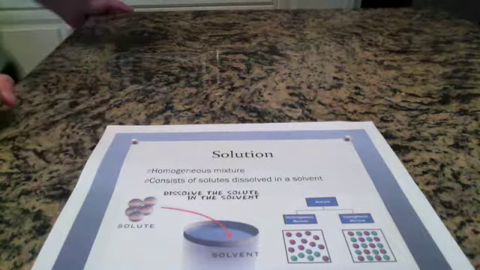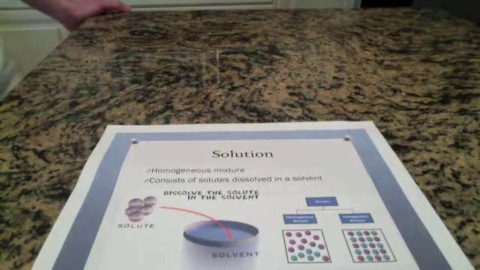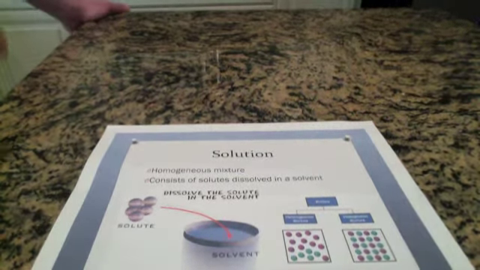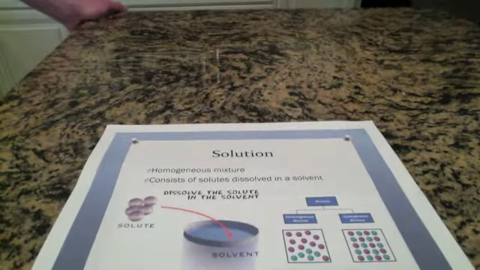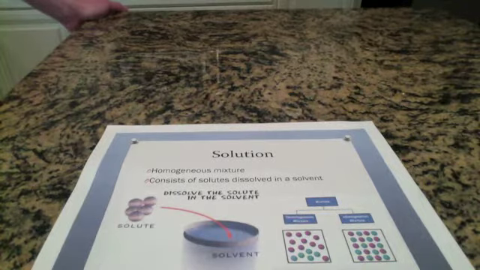For those of you that do not know, a solution is a homogeneous mixture, meaning that its particles are dissolved completely throughout, and it consists of solutes dissolved in a solvent.